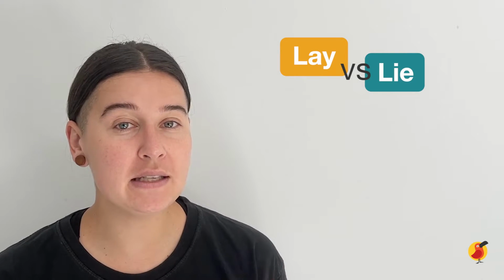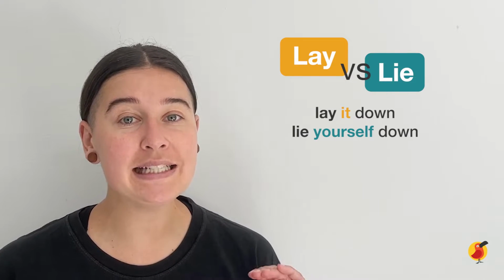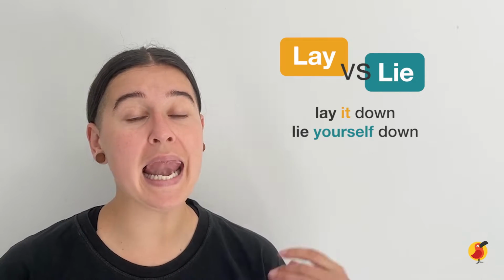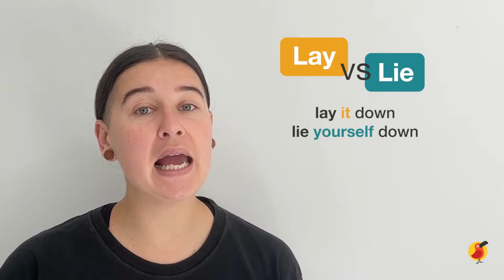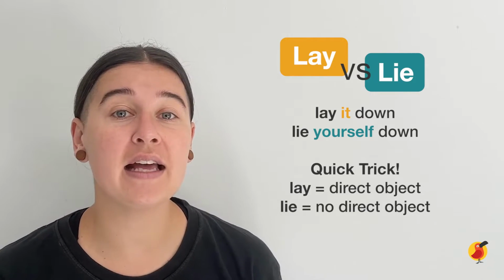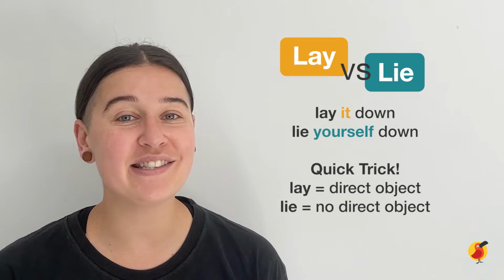Today, we will be learning about the difference between lay and lie. You will learn to tell the difference between two very similar verbs. Although they have very similar meanings, they are used in completely different ways. So, an example would be: lay it down, lie yourself down. The quick trick is that lay needs a direct object after it and lie does not.